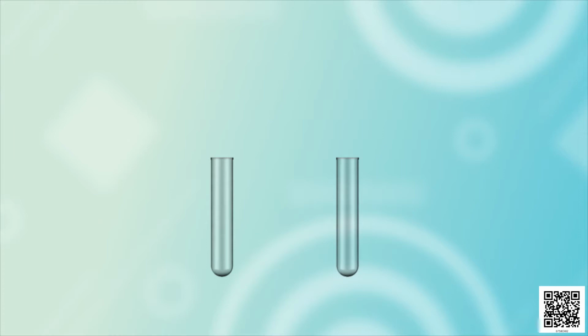Take two test tubes, label them A and B. In test tube A, put 1 teaspoonful of boiled rice, and in test tube B, keep 1 teaspoonful of boiled rice after chewing it for 3 to 5 minutes. Add 3 to 4 ml of water in both test tubes. Now pour 2 to 3 drops of iodine solution in each test tube and observe.